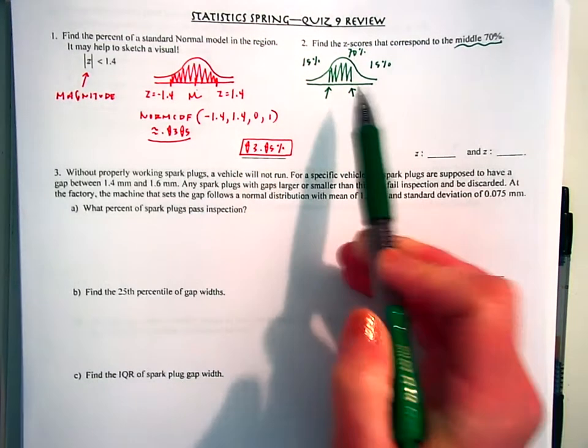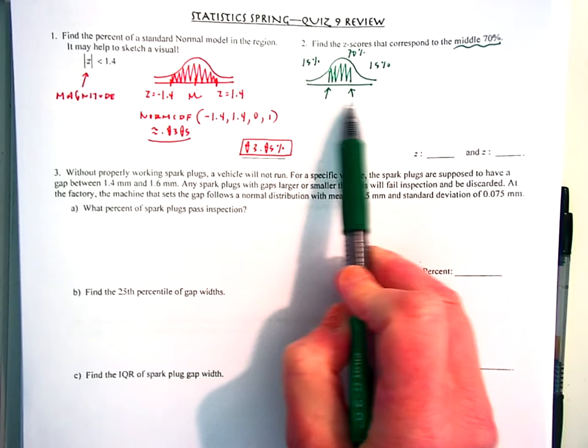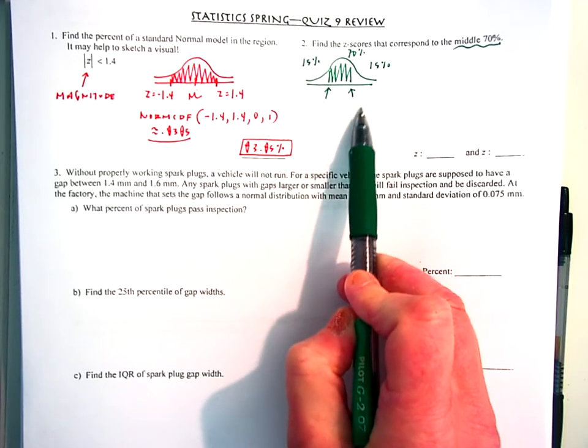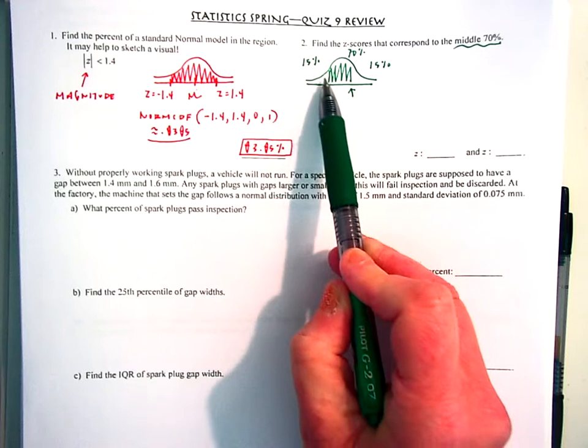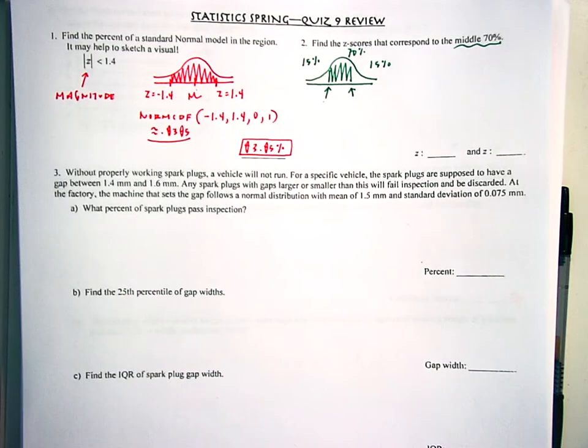I know that these z-scores here and here are going to be opposites. This will be the negative, this will be the positive. So if I find one, I will find the other. I don't have to do the calculation twice. I should know that they're going to be opposites. They have the same magnitude, the same distance from the mean.